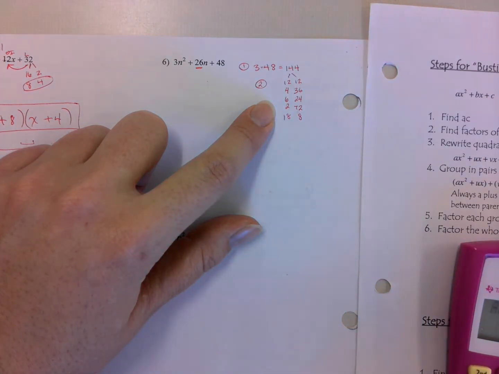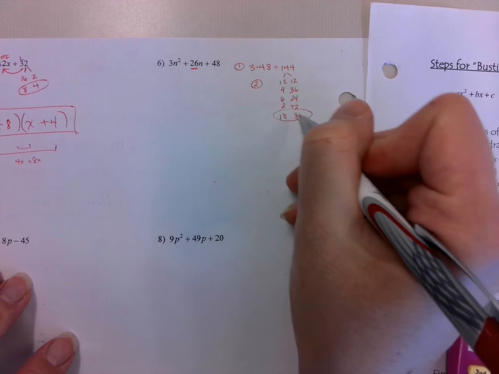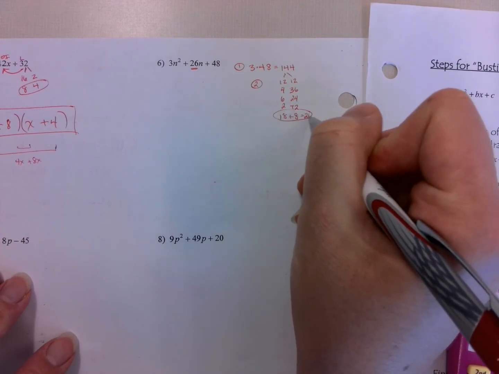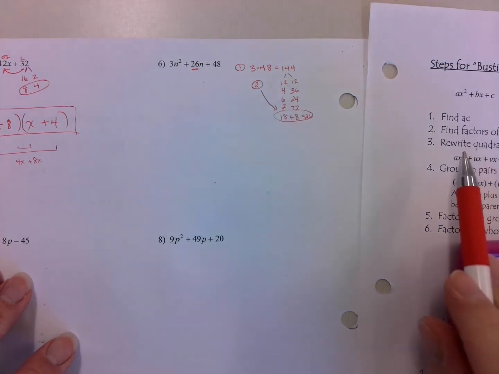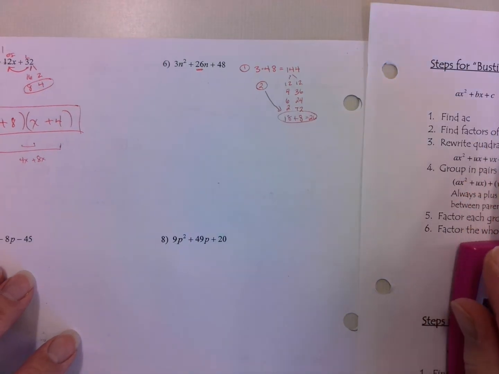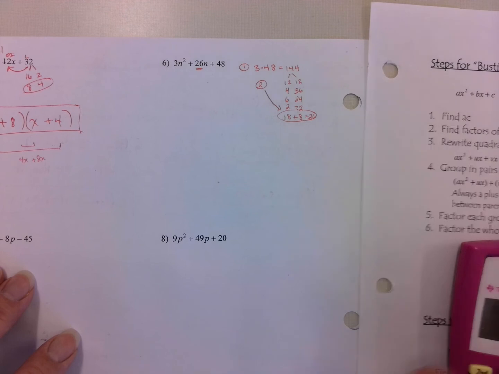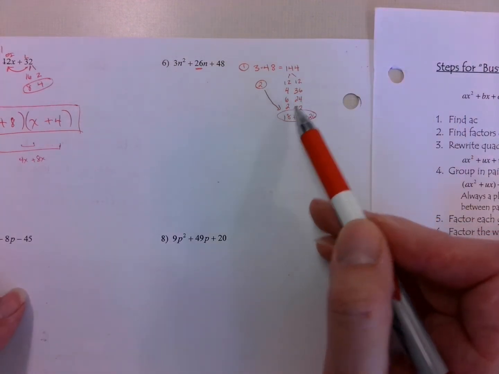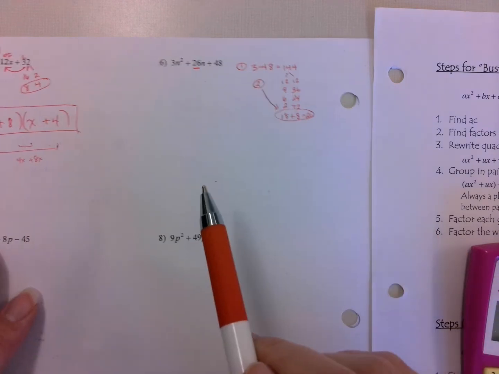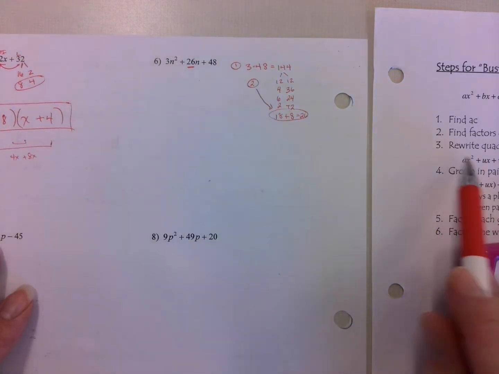And 18 and 8 adds up to 26. So that is step 2, to find the factors of A times C that add up to B. So I had to keep working my factors, and I used the 24 and I used the 36 to break down. Okay, now the next step is the big one.